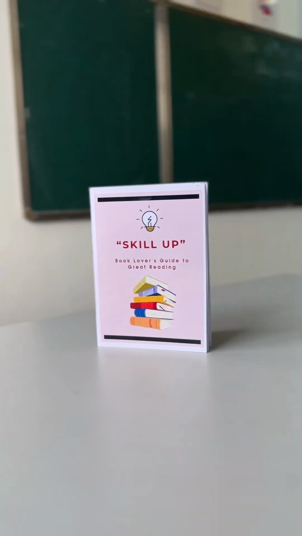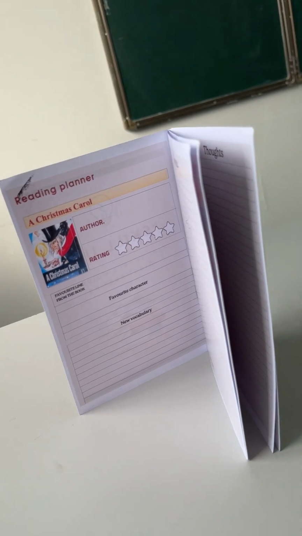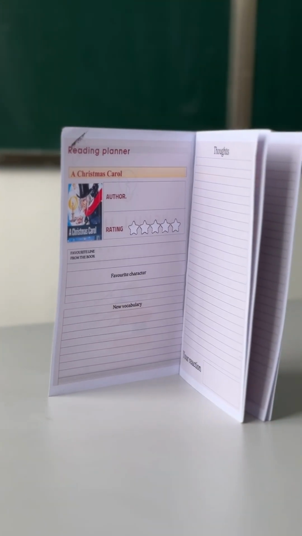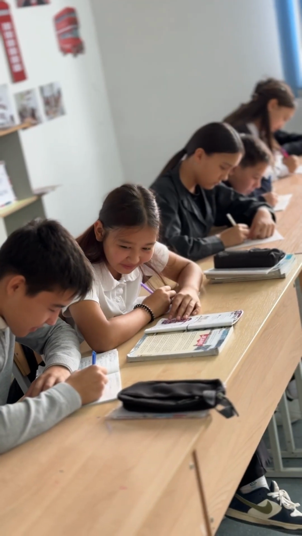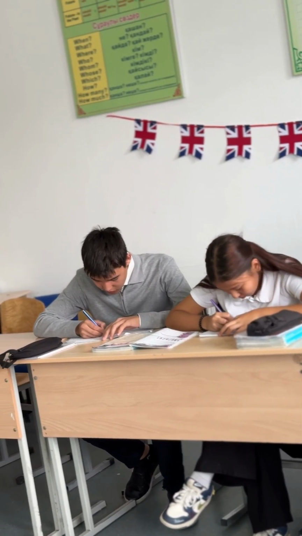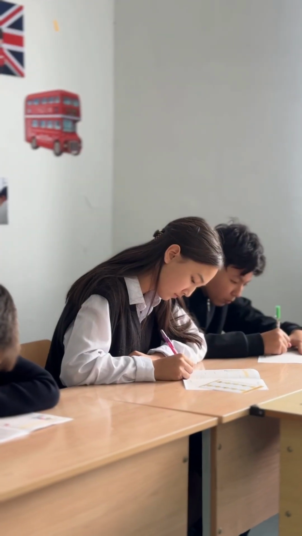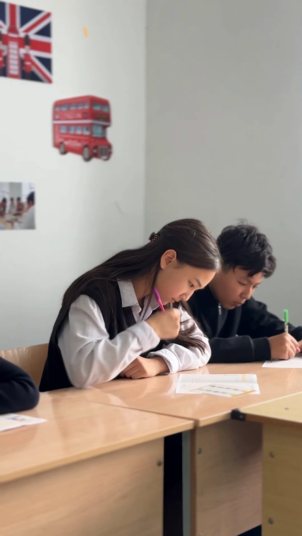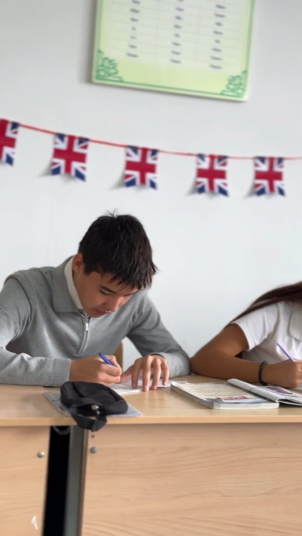And also you can use the guidebook called Skill Up. The Skill Up guidebook contains the books that we read with students, questions related to the book, and tasks related to the plot of the text. Each task is structured by the teachers. They read one book in 1 month, summarize the book, analyze it, and fill it in a guidebook. They rate the book with a score, write down new words that they learned from the book, and write their favorite character and favorite phrase from the book.